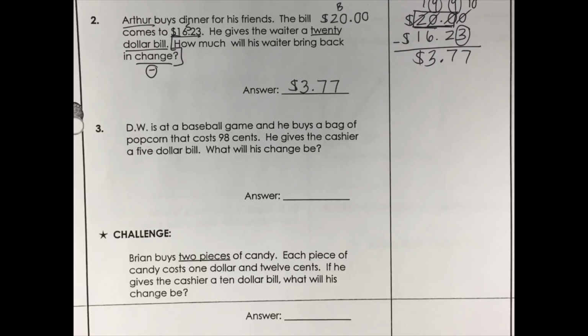DW is at a baseball game, and he buys a bag of popcorn that costs 98 cents. He gives the cashier a $5 bill. What will his change be? First thing we do is bracket the question. What will his change be?